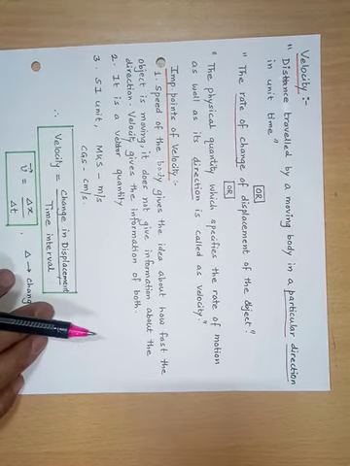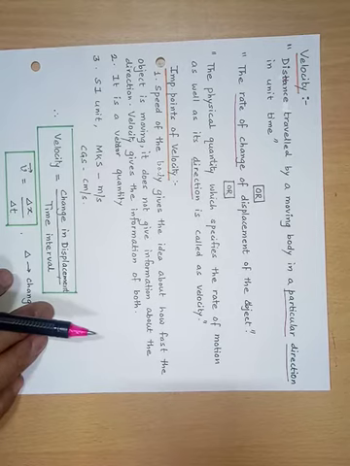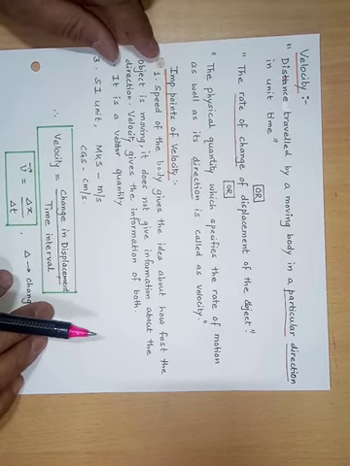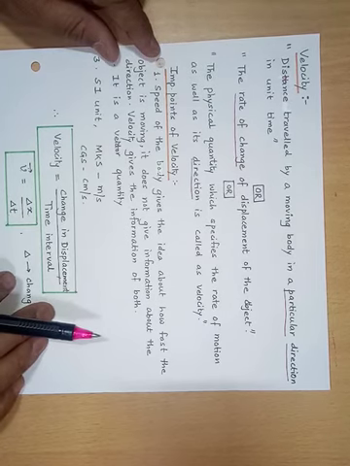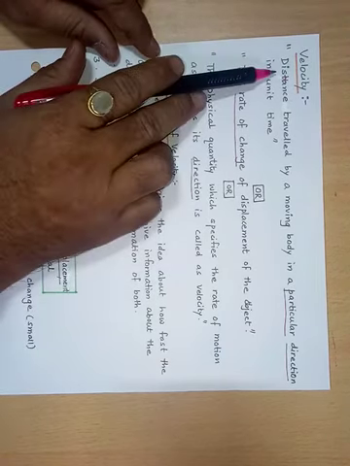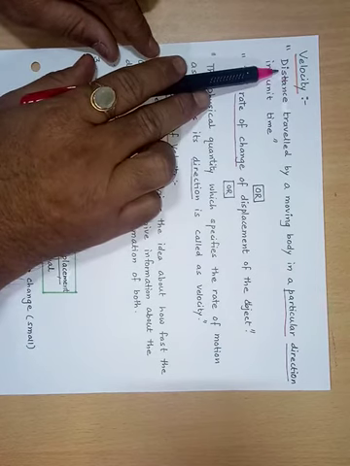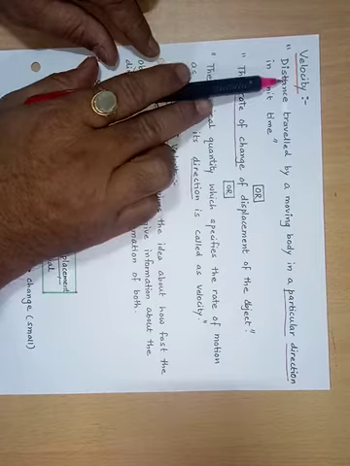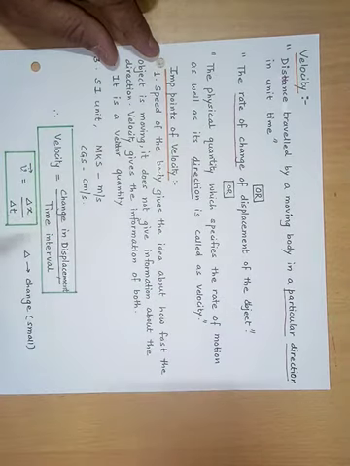Here is the basic difference between speed and velocity: speed is represented with magnitude only, there is no necessity of direction to be represented along with the speed. Magnitude is sufficient to completely represent speed. But for velocity, along with the magnitude, the direction is necessary. That's why velocity is a vector quantity and speed is a scalar quantity.